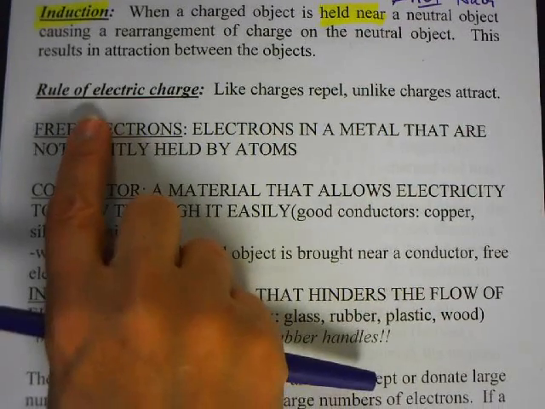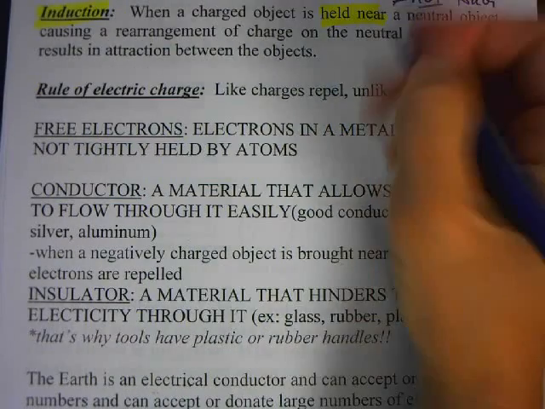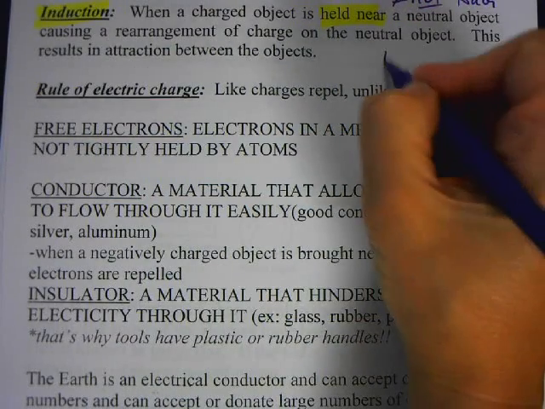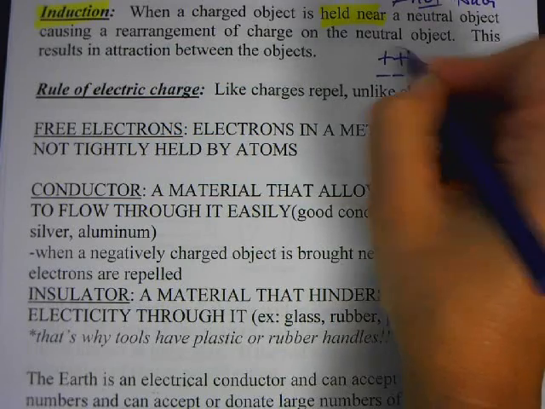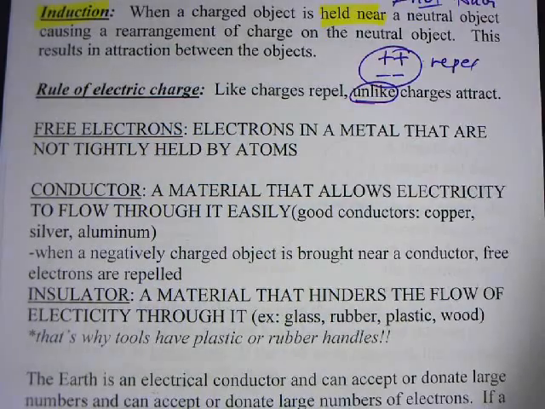The rules for electric charges are: like charges repel one another. What do I mean by like? Like would be positive and positive, and negative and negative. So these repel one another. And then unlike charges attract one another. So that would be positive and negative, because that's unlike.